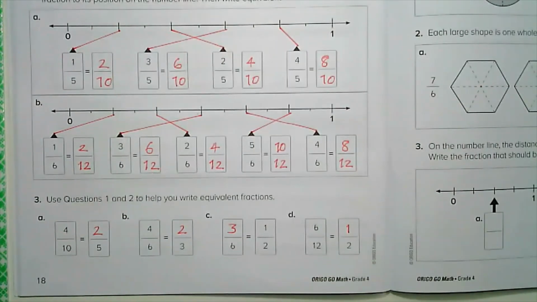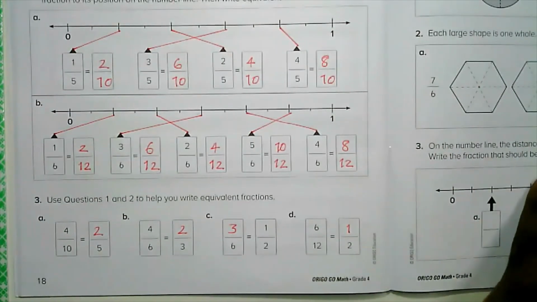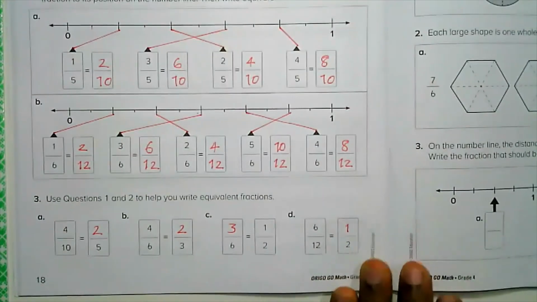There it is. Compare your work with this correction. Make the necessary correction.